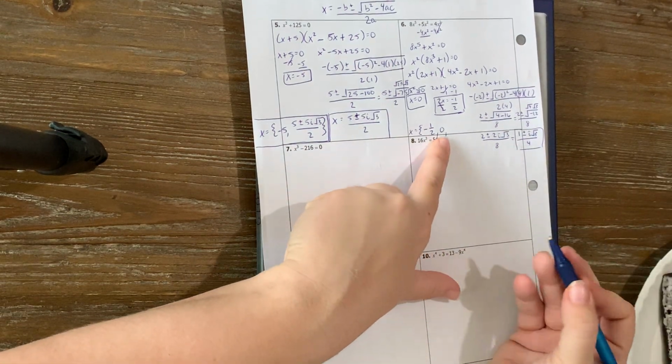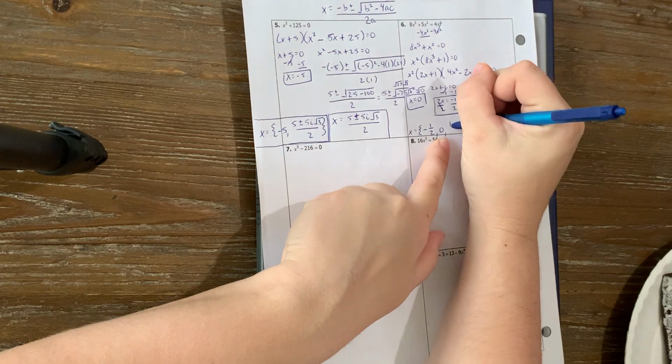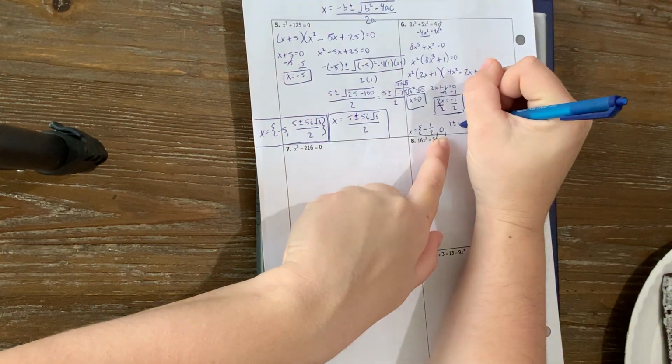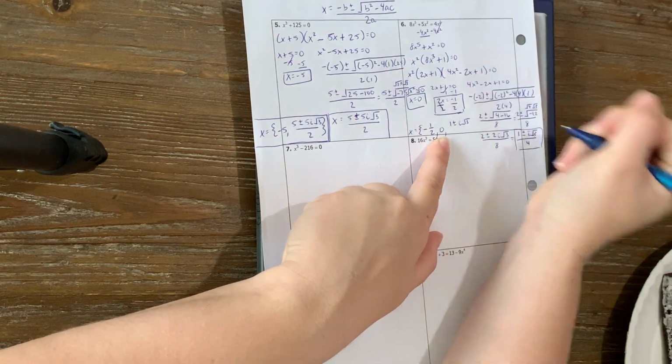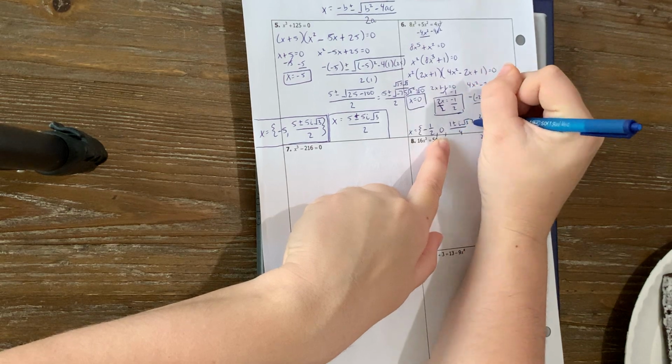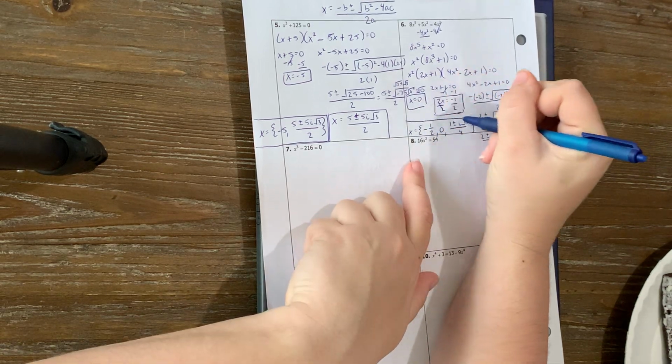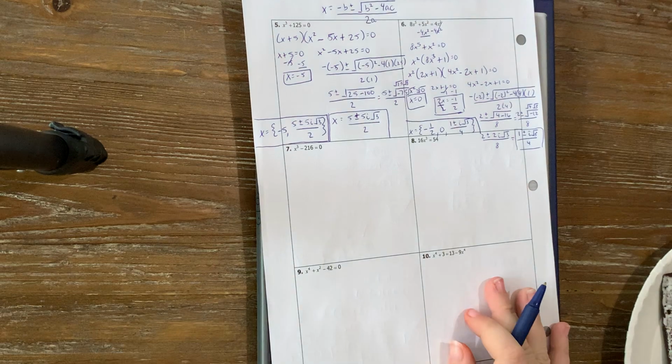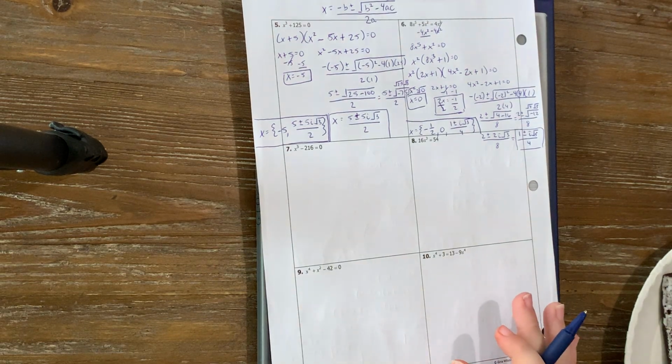So that's what we're going to write with our solution set over here. So we have 1 plus or minus i square root of 3 over 4. And those are our answers right there.